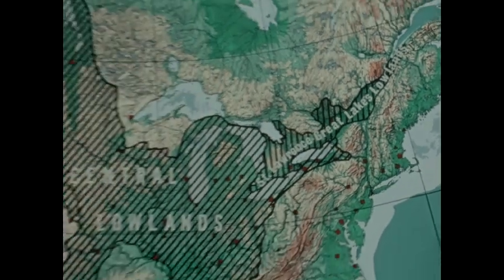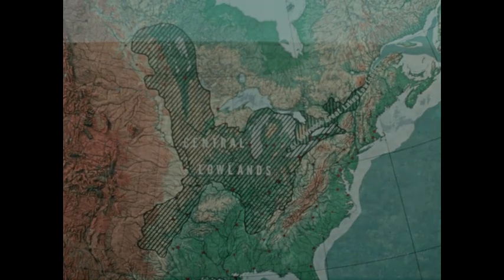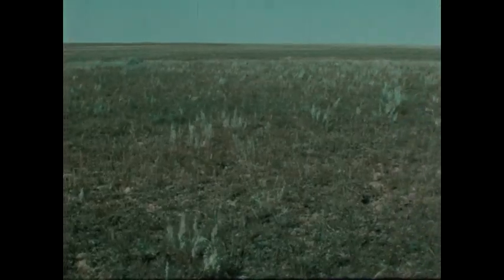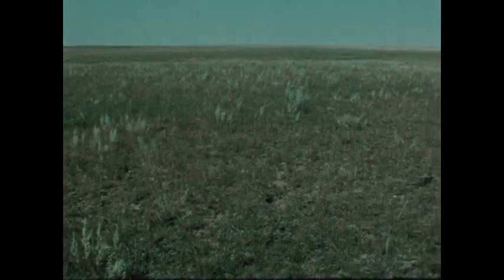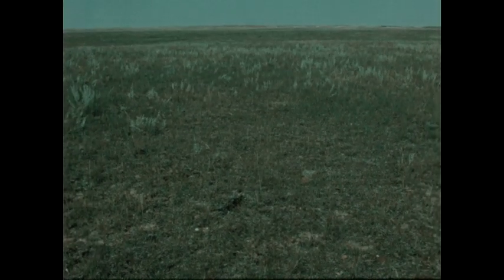From the fertile farms of the central lowlands, pioneers moved westward. West of the 100th meridian, they found the rainfall less than 20 inches in an average year. This drier region, with sparse vegetation and vast open spaces, is the Great Plains.